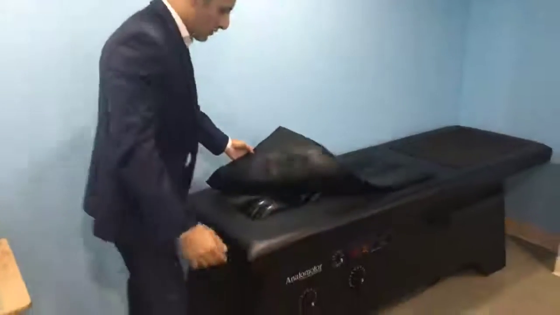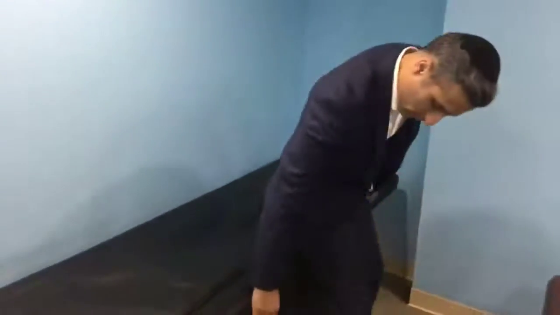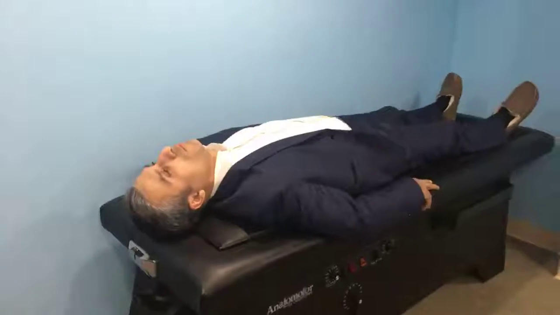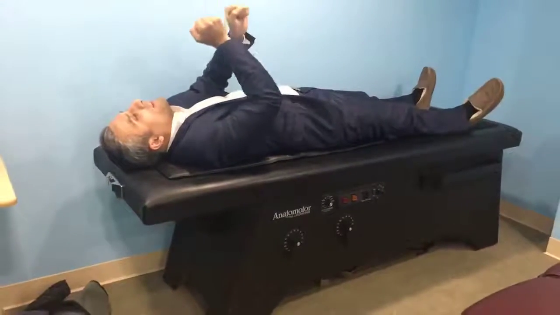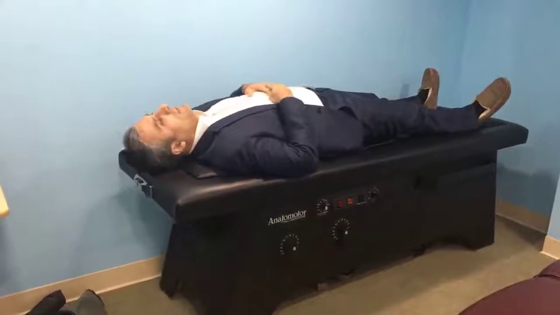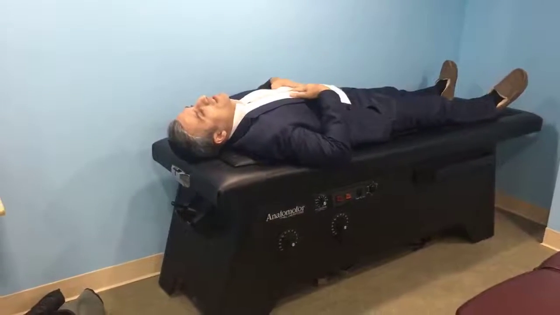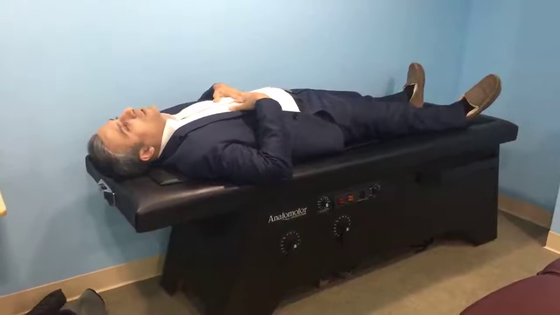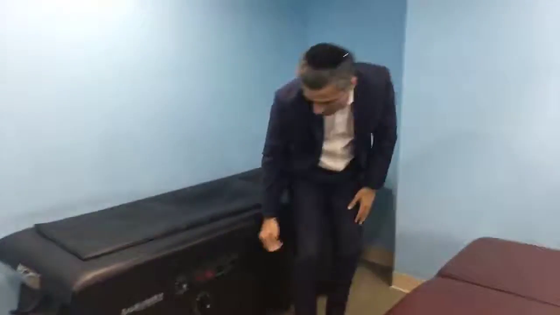So if you come over here, you can see the rollers. And when I lie on the table, the rollers and the table are moving, and the roller is going through my spine. Literally, a lot of people say it feels like a massage. So it's definitely enjoyable. A lot of people snore on it. It feels amazing.